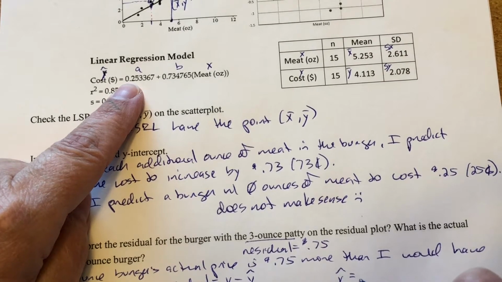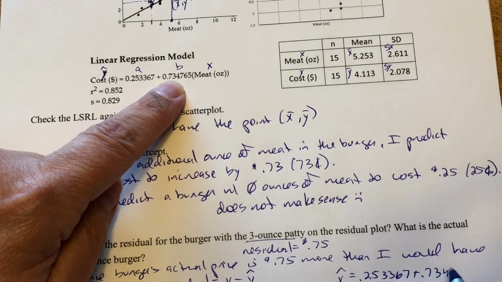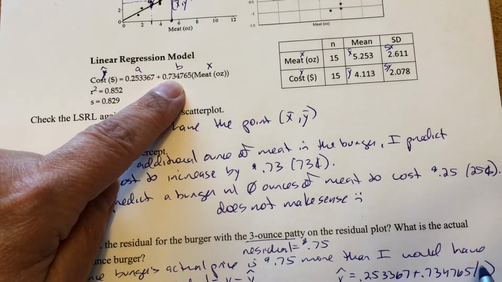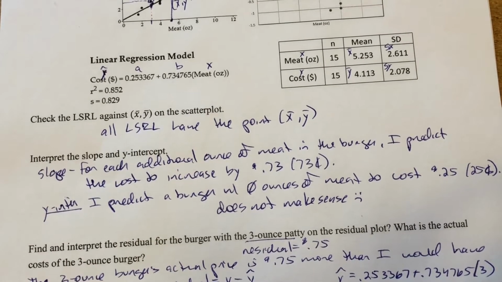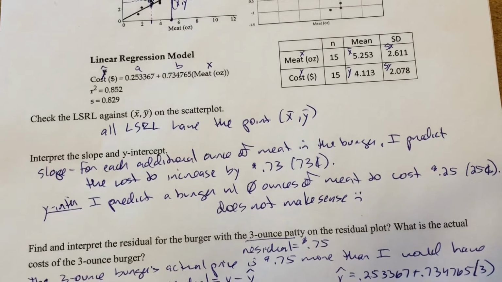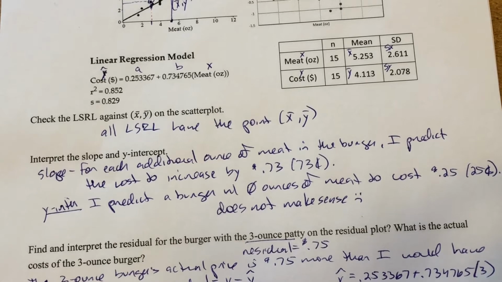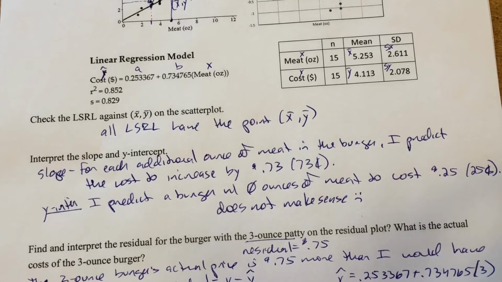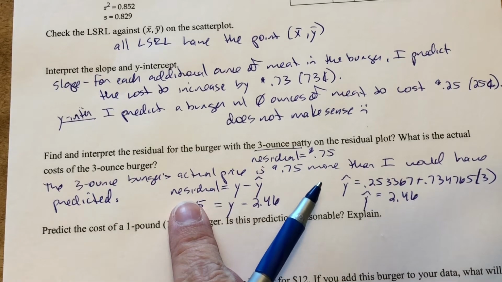So if I did 0.25367 plus 0.734765 times 3, I would get a predicted cost of $2.46. So I don't know my actual, but I do know my predicted. So all I have to do is solve for y by adding these two together.